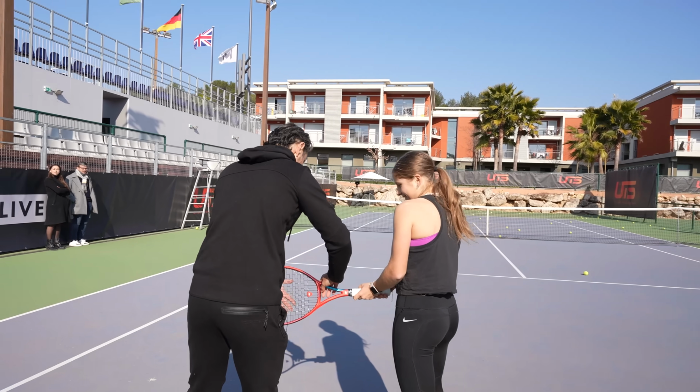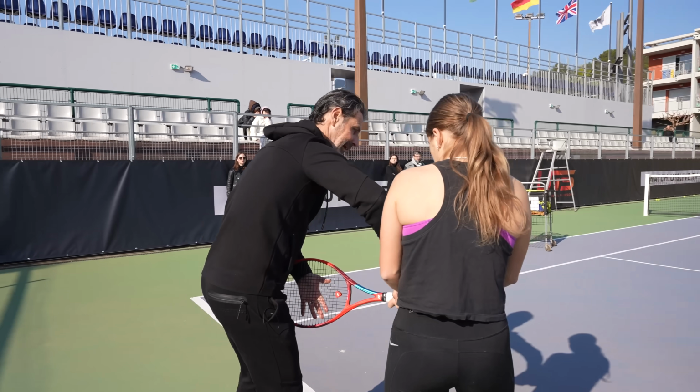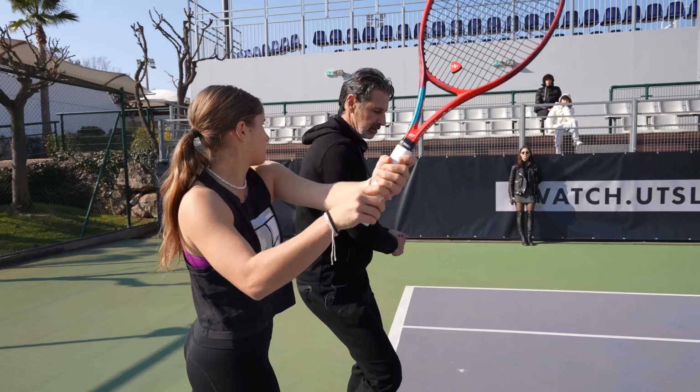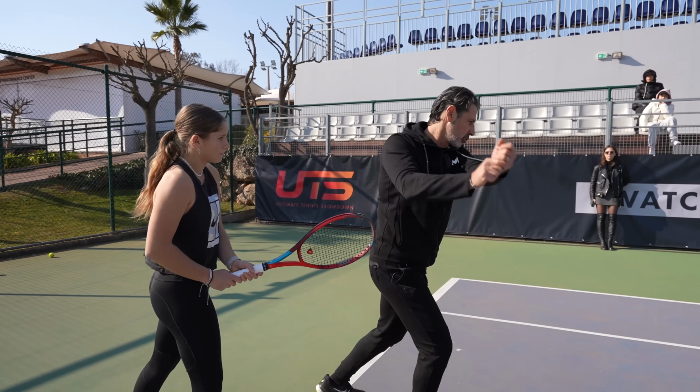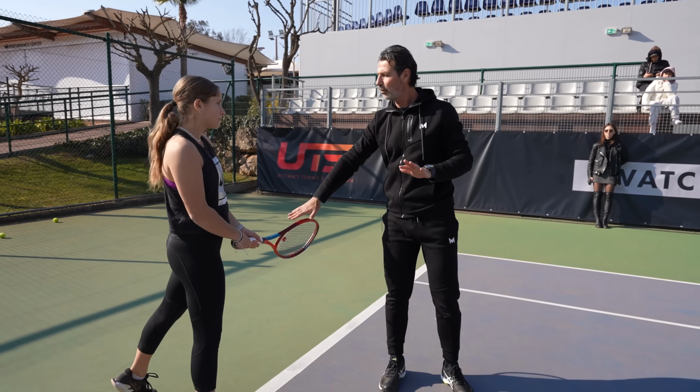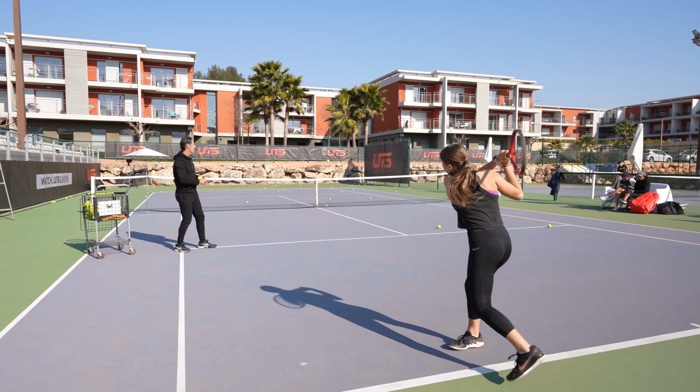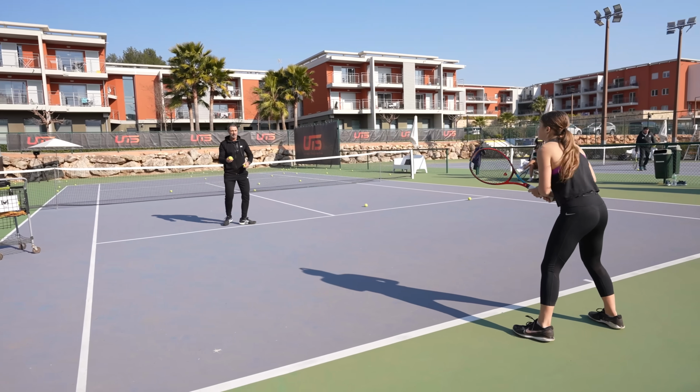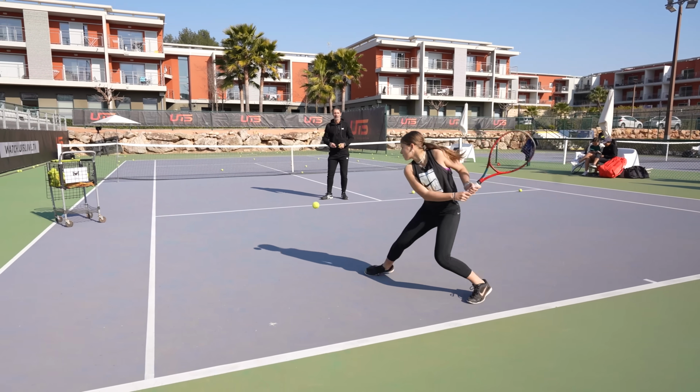Just make sure once you contact the ball that your hands push. Nothing else. Not the body, just the hands. The body will follow. The body always follows the hands. Great. Down the line, exactly the same. Push with your hands.